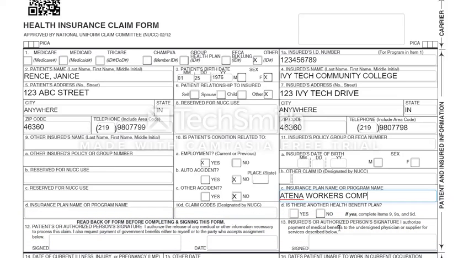So as you can see with workers' compensation, this is a different type of CMS completion. Make sure you mark Other in block 6. Make sure block 10, you do have this is related to employment. And in block 4, that is where we're going to put the employer. And the block 11C is where we will put the name of that workers' compensation program.